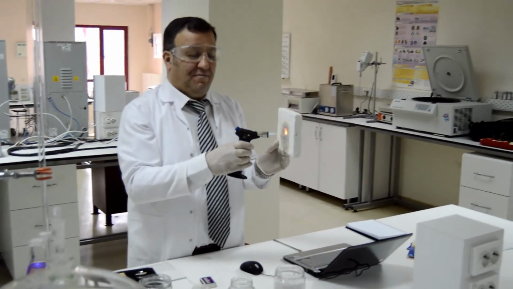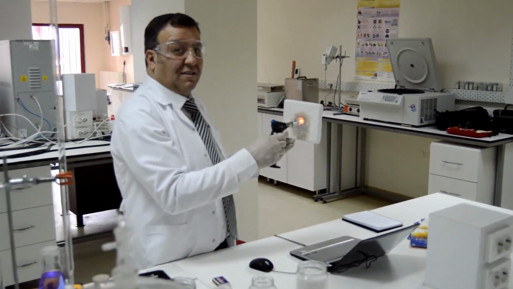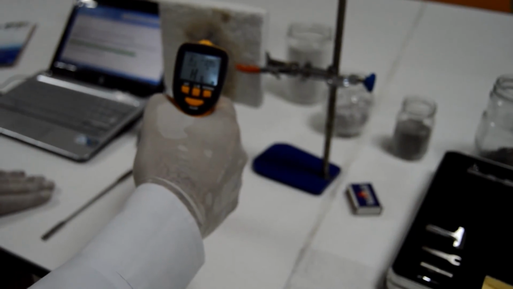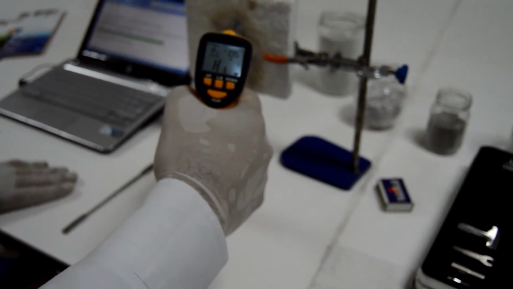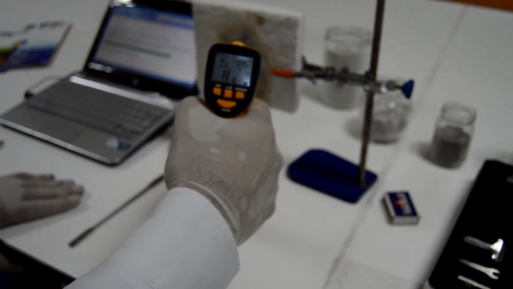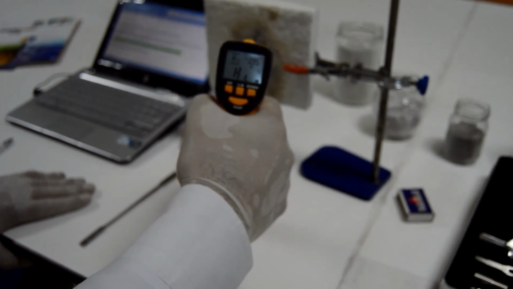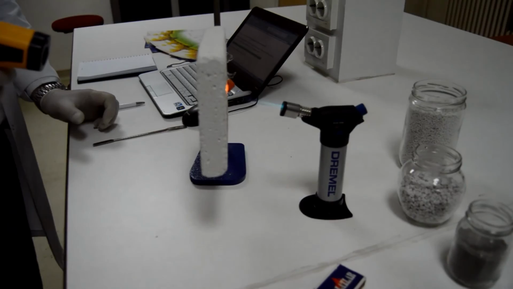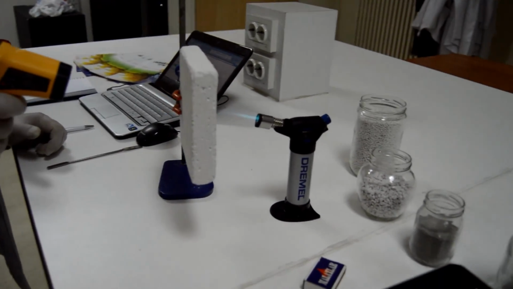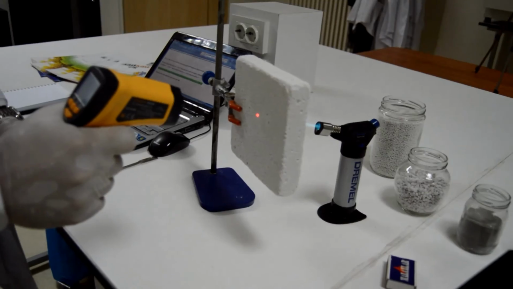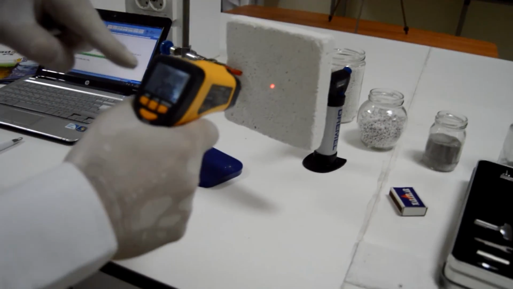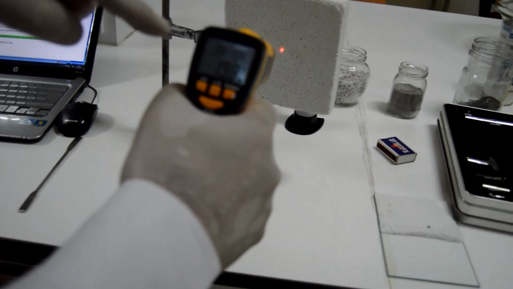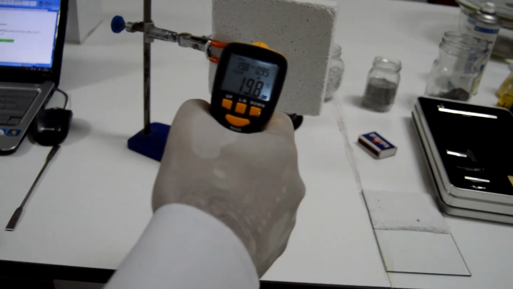As you see, oh, very hot. The capacity of this thermometer is 550 degrees Celsius, and you see it's closing up the system. It stopped the system. Here the heat is more than 550 degrees Celsius. What about the other side? Hold on. You see on the one side more than 550 degrees, and the other side, have a look, 19.8 degrees Celsius.